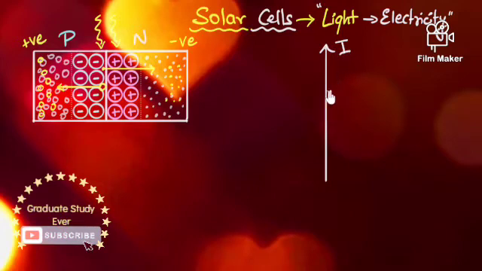So I'm going to do I along the y-axis, I draw V along the x-axis, and let's try and figure this out. Now, because over here solar cells themselves act like a battery, we need to be a little bit careful. I used to find this very tricky, so let's do this slowly.